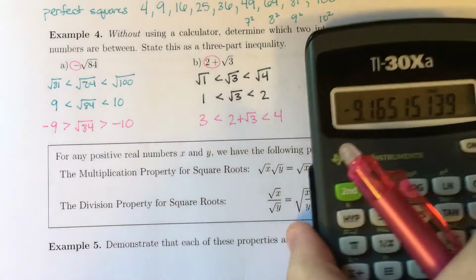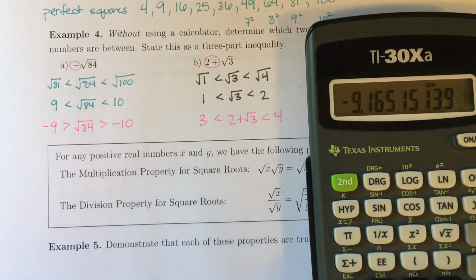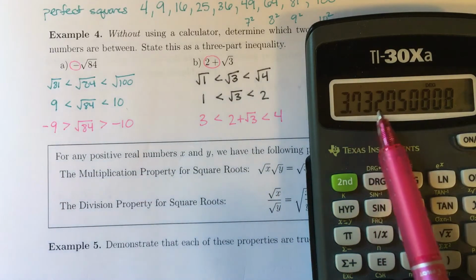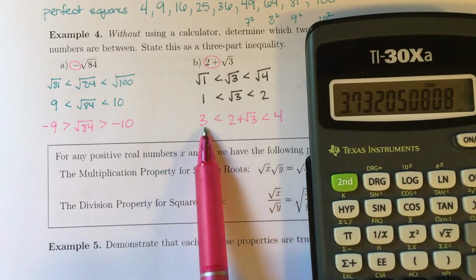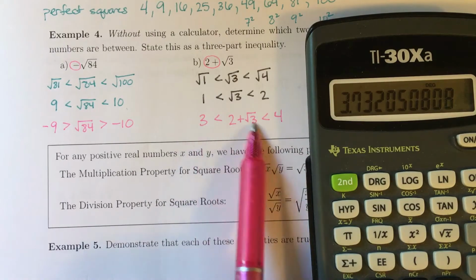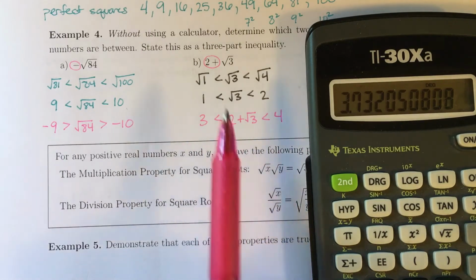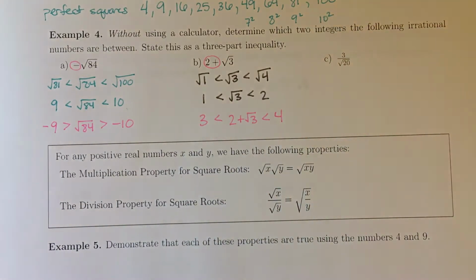Let's check it out and see if that's true. I do 2 plus 3 and then square root, equals. And 3.732 is indeed between 3 and 4. So we can estimate what that is even without a calculator by using our perfect squares.